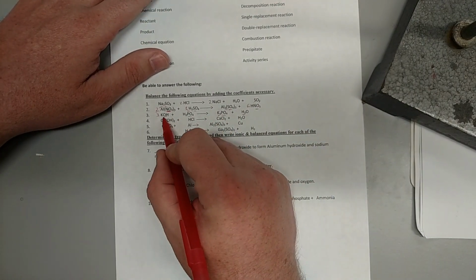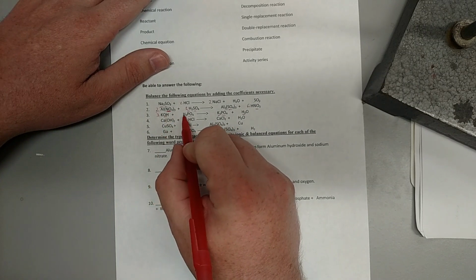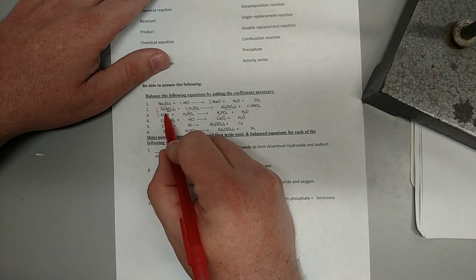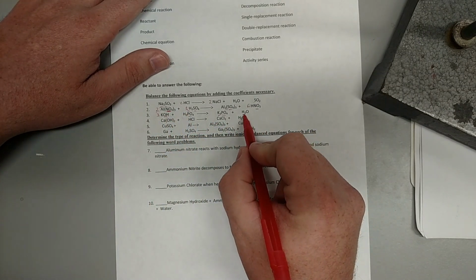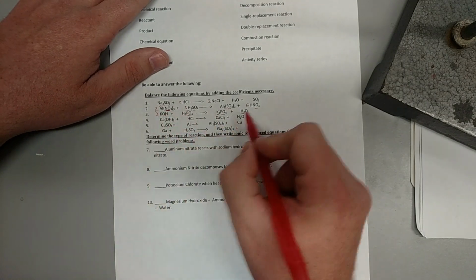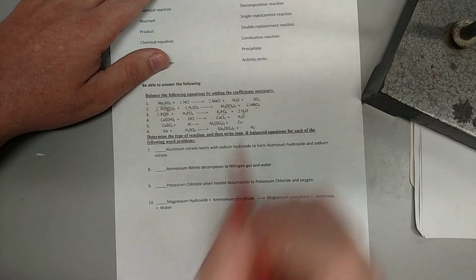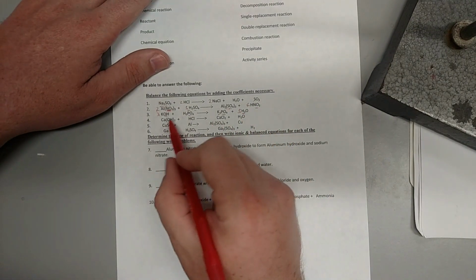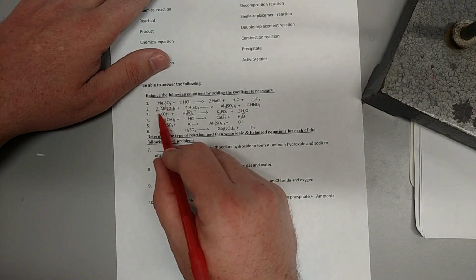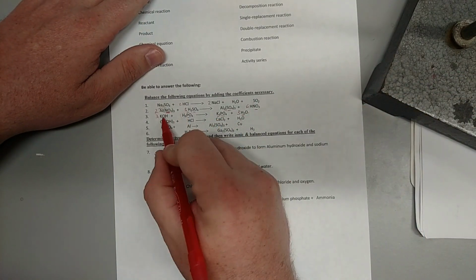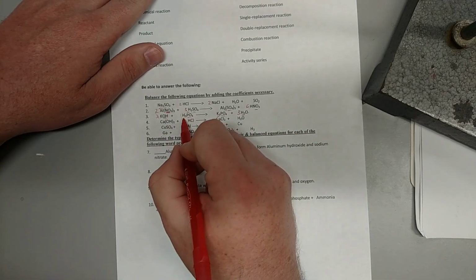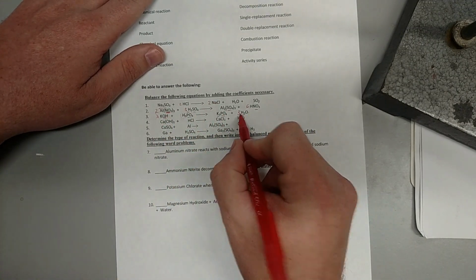And now we need to deal with our hydrogens and our hydroxides. We have 3 hydrogens here, and we have 3 hydrogens here. We only have 2 here, so that's 6 over here, and 2, so we need to write a 3. That gives us 6 hydrogens. Then we have 3 oxygens, which we now have 3 oxygens. Another way to do it is for every H and an OH makes a water. So 3 H's and 3 OH's make 3 waters.